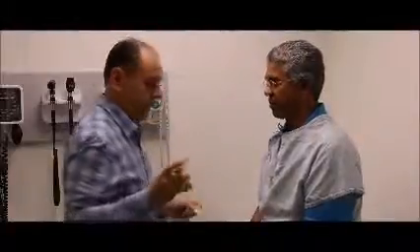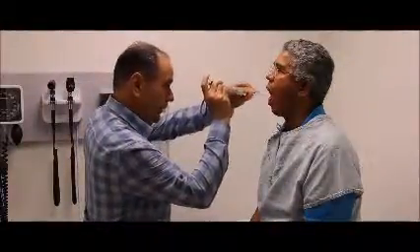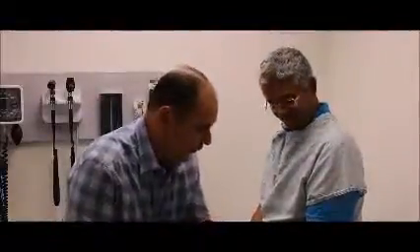Okay. In this case, I saw no alteration, the normal red color, and no mass, no lesion. Now I'm going to inspect the gag reflex. Open the mouth and touch the posterior wall of the pharynx, and everything is okay.